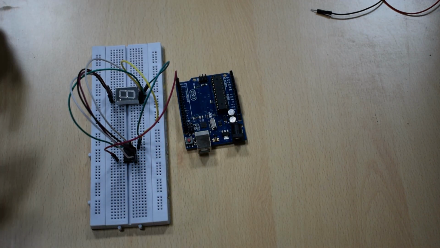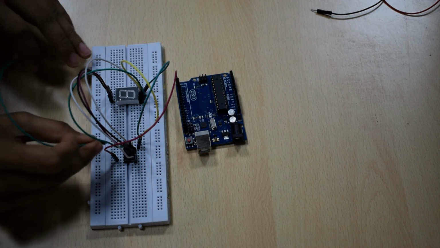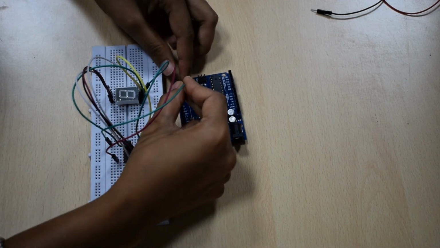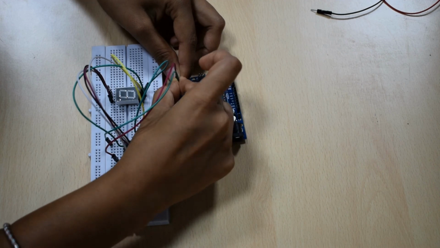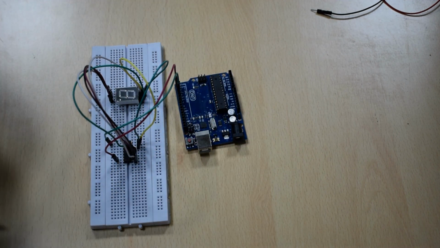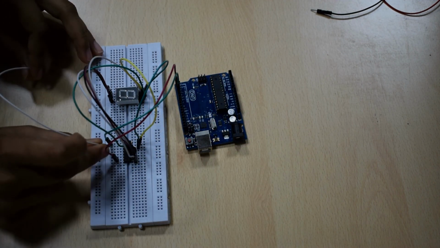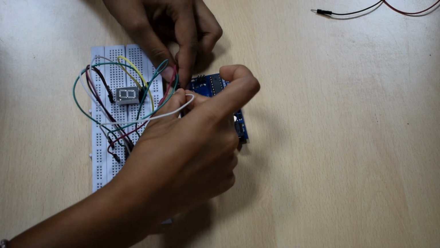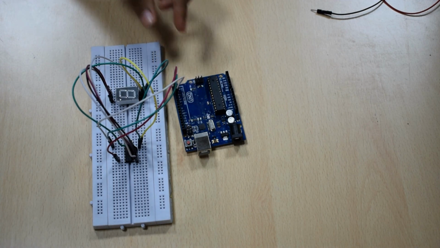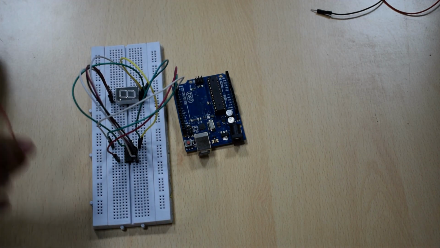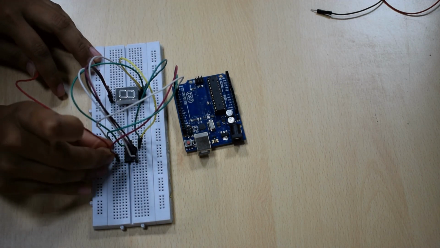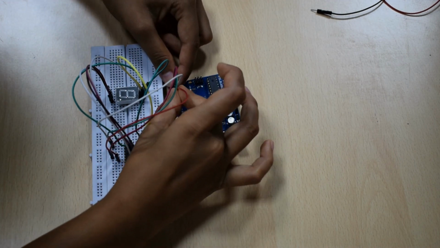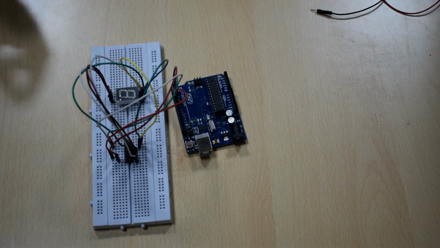Next we'll connect B. B is the first pin of the IC, so the first pin of the IC to the third pin on the Arduino board. Next we'll connect C, that is the second pin on the IC to the fourth pin on the Arduino, and we'll connect D, that is the 6th pin on the IC to the 5th pin on the Arduino board.